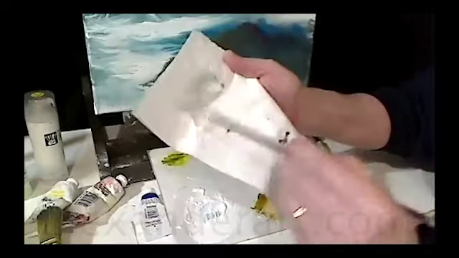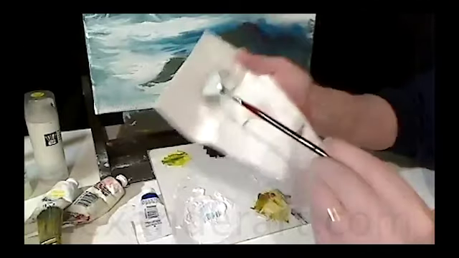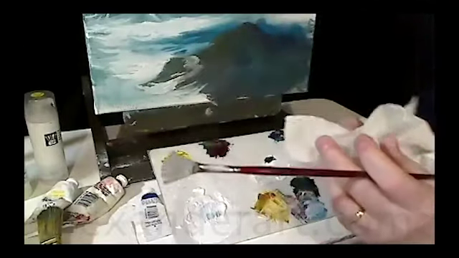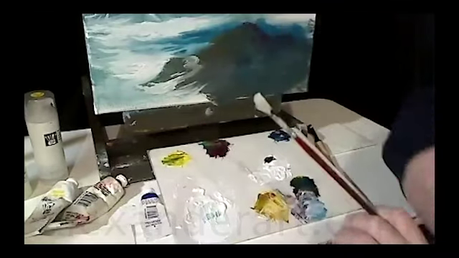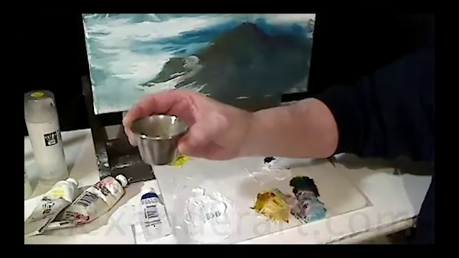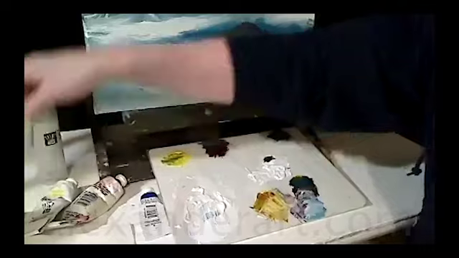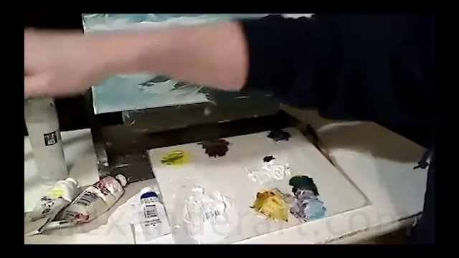get your brush wiped. If you really want the brush clean, which I don't ever really do that much, I have my magic clear in this container here. I poured it in, magic clear. You guys know what that is, right? And I have it here.